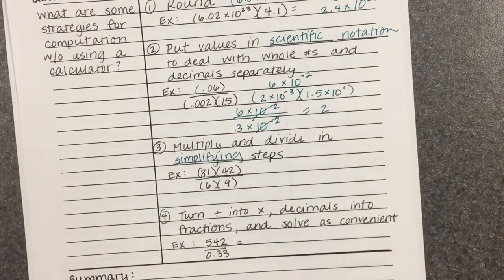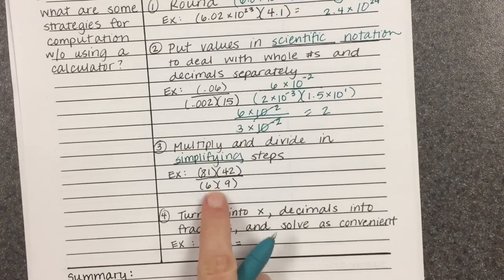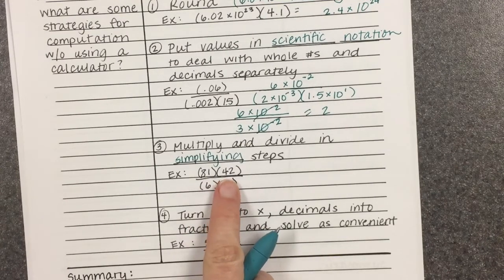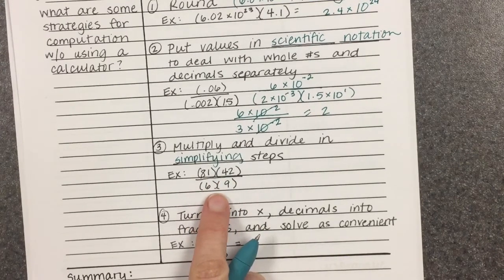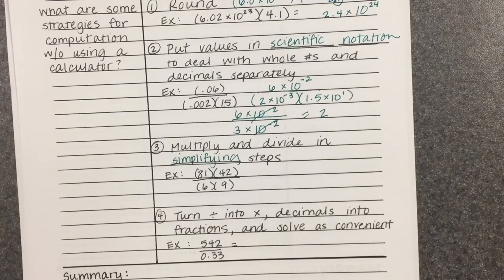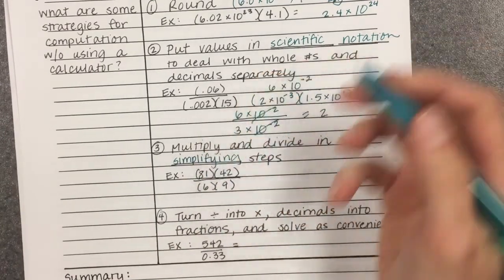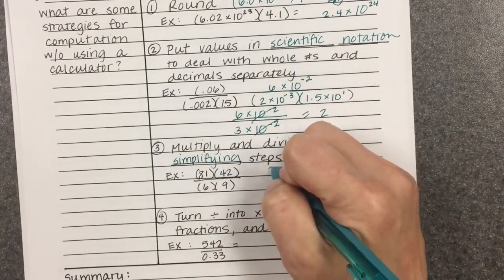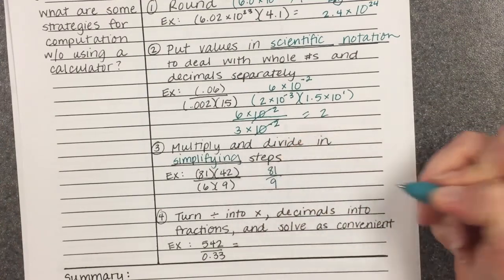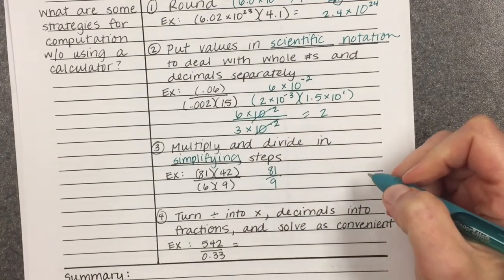Okay, so for example, I have this problem right here. I have 81 times 42 divided by 6 times 9. Well, here's the thing. I see 81 and I see 9. Why don't I put them on top of each other? 81 over 9, right?